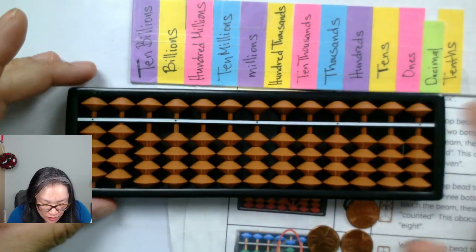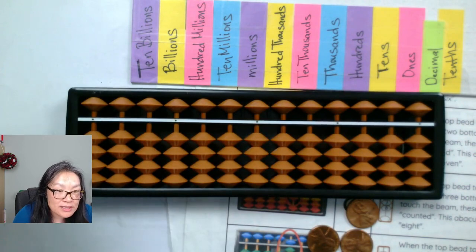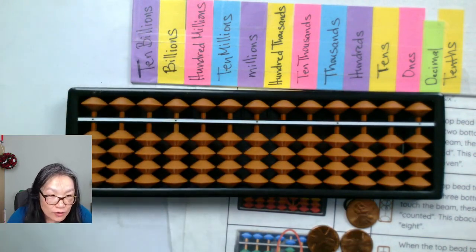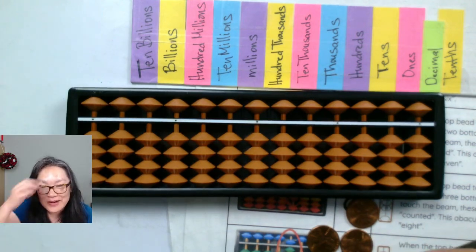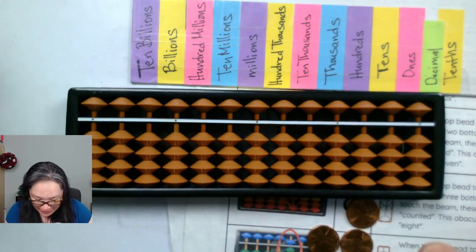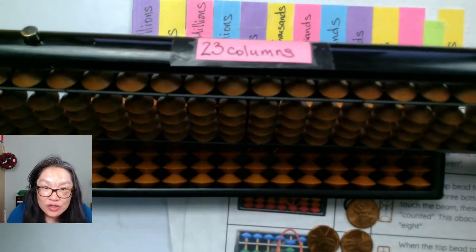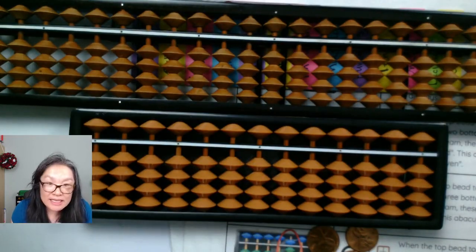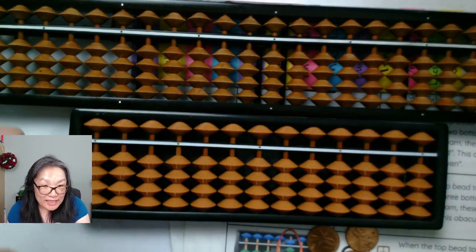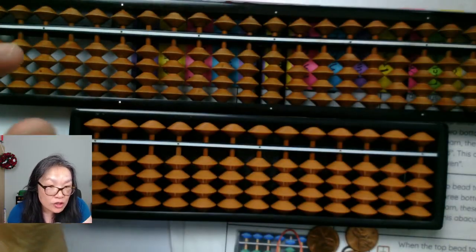So we could do trillions, however, because it's a number-based system. If you want to track the national debt, you could use a 23 column abacus. It works exactly the same. It's just bigger numbers because size matters, right? So you move on to the ones. What I'm trying to show is size doesn't matter.